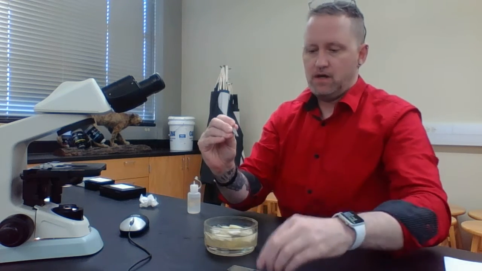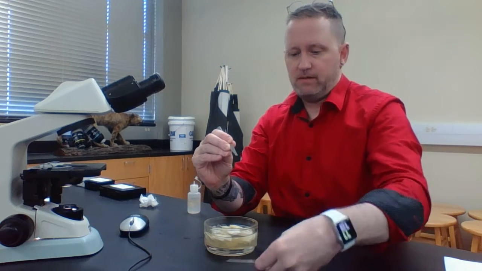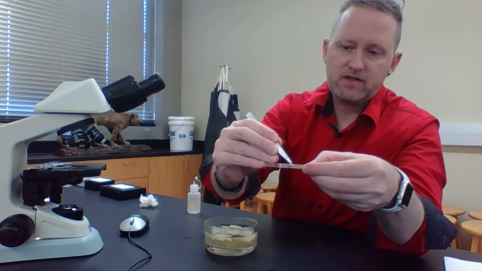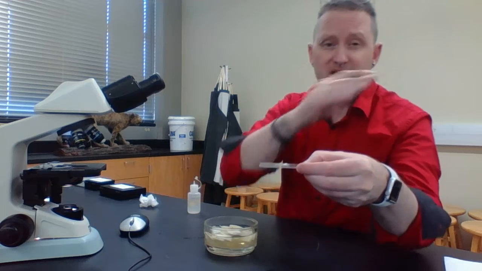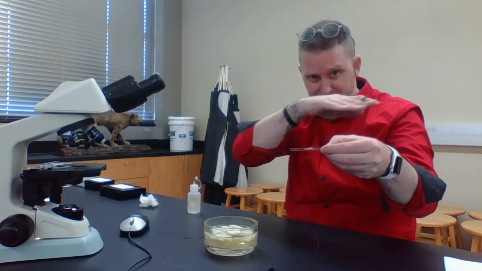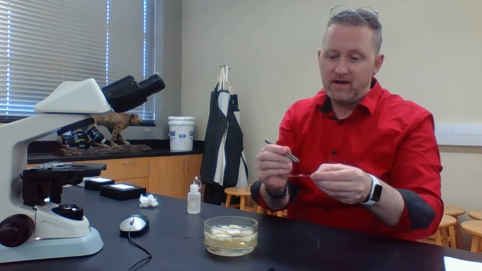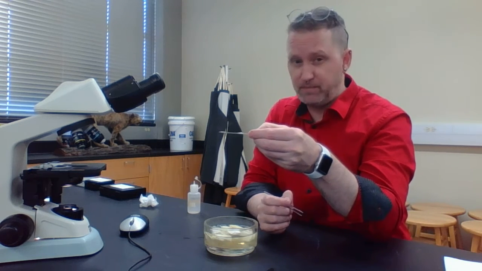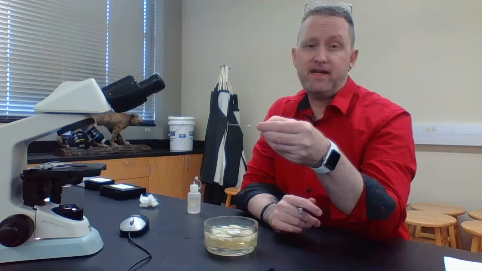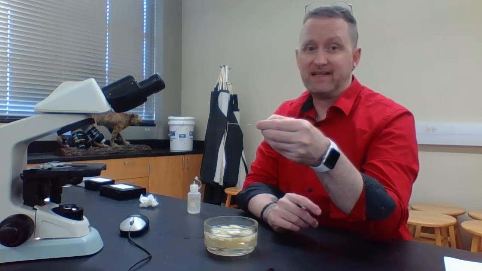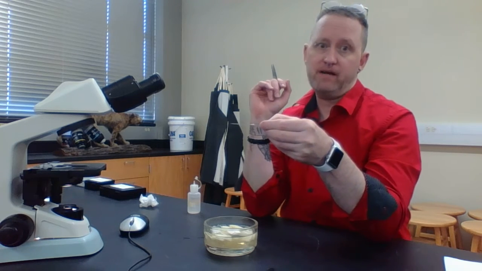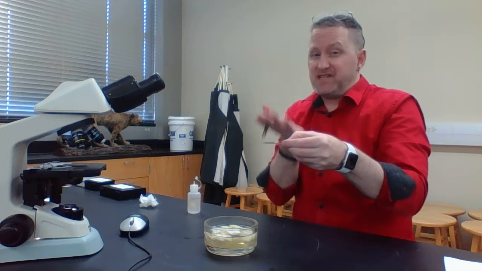So I'm going to grab this, and I'm going to use my forceps and stick it on the slide. You want it to be flat on the slide, not folded over, because if it's folded over, it's going to be hard to actually view the plant cells. But notice again, when we put living cells on a light microscope, the light shines up from them and they're translucent, so they're going to be almost impossible to see.